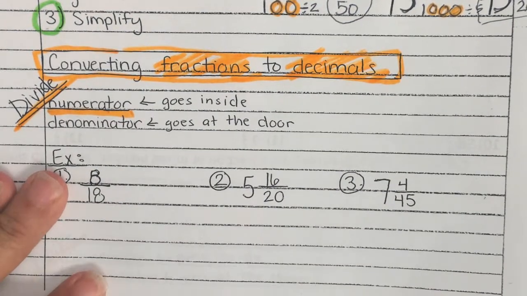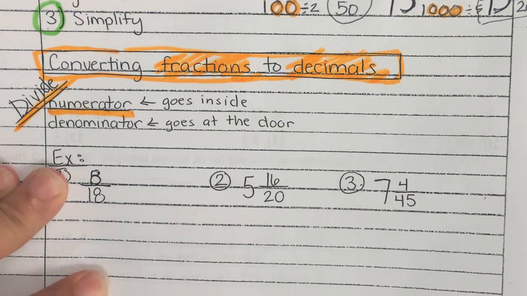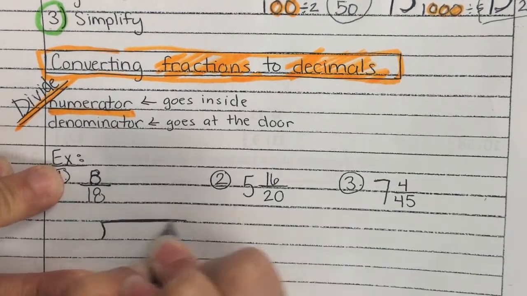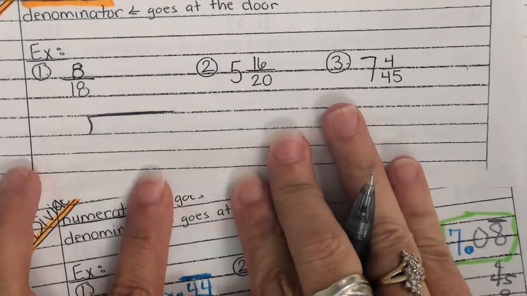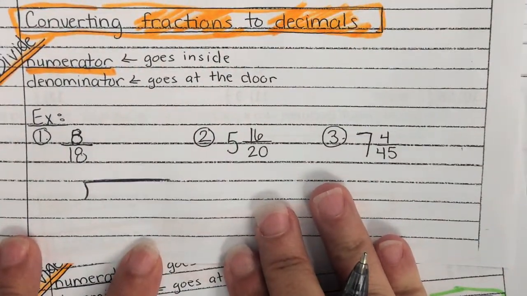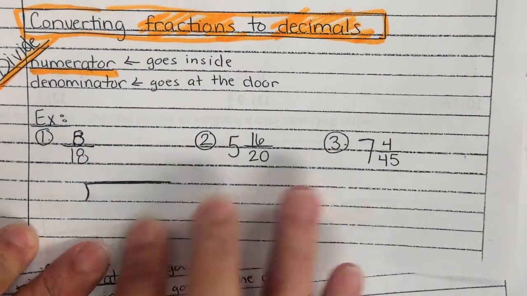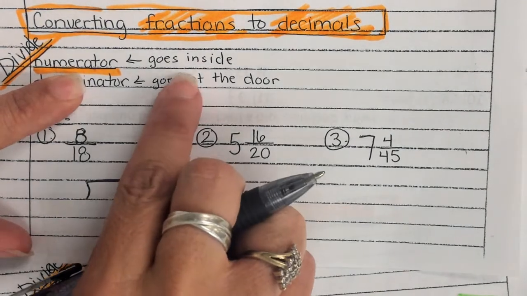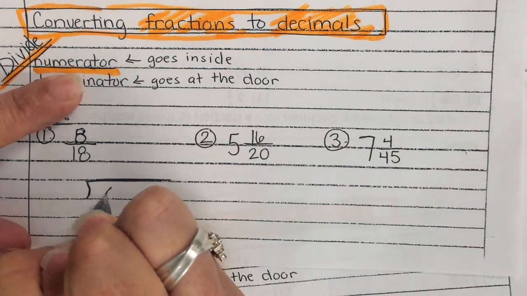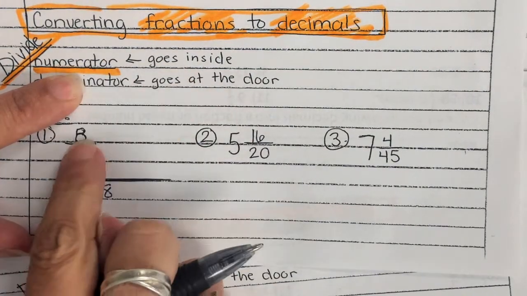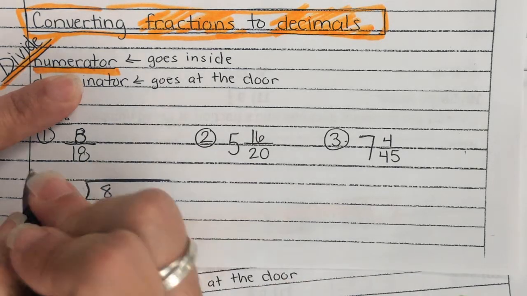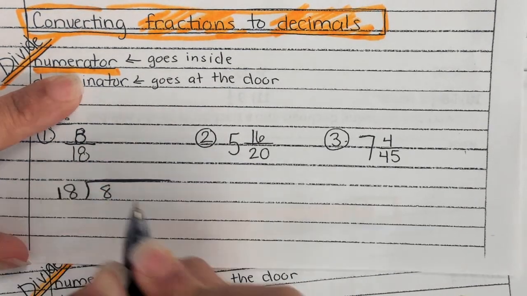Okay, 8/18. So, if I kind of do the little house thing, or whatever you want to call it. Okay. There we go. So, it said, put the numerator where? Inside. Like it says it right there. Numerator inside. So, whatever's on top, inside. 18 on the outside. Okay.